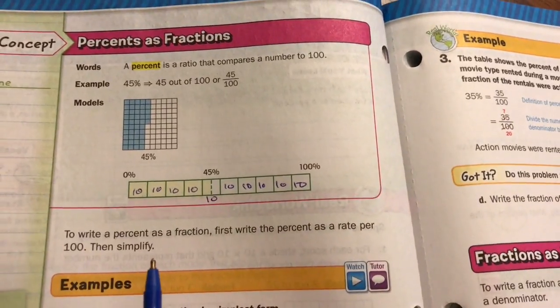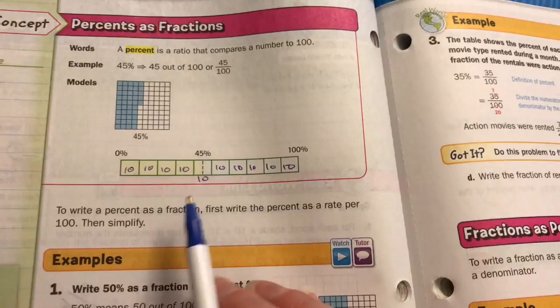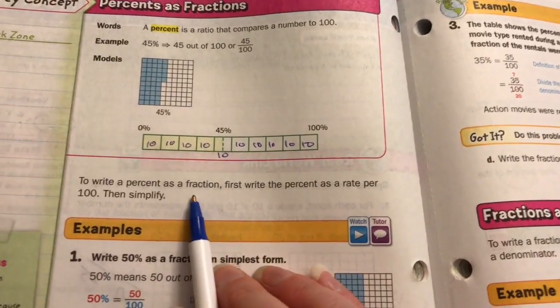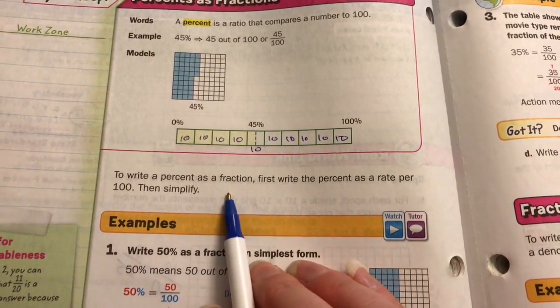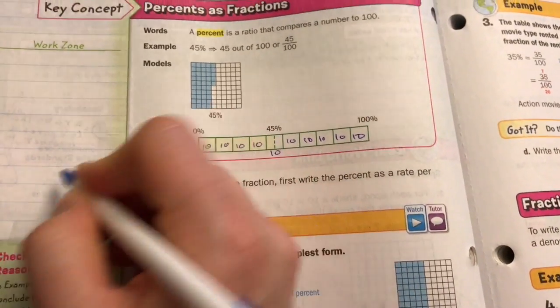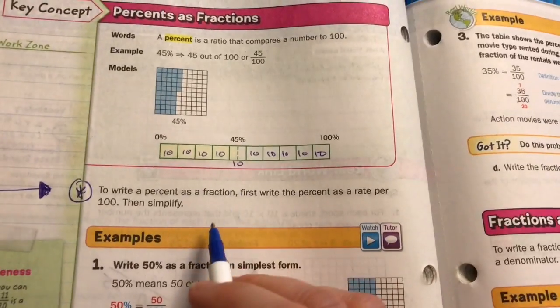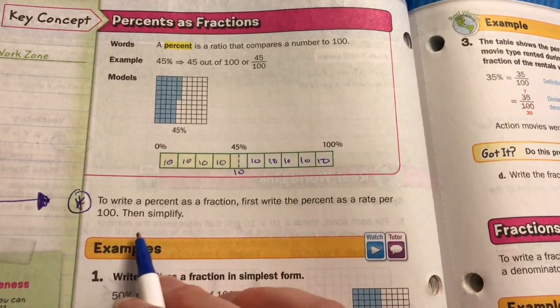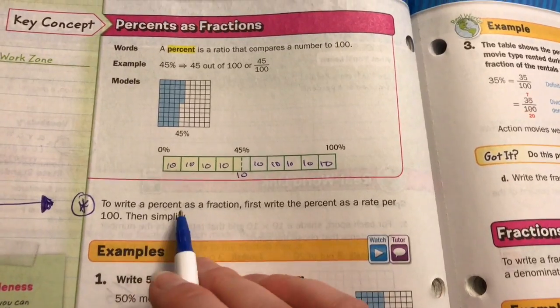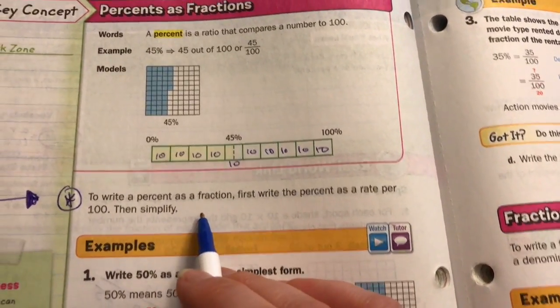45 is shaded in. 45%. Now, this right here is key. This is what you're going to have to be able to know by the end to write in your reflection. I'm going to put a huge star and an arrow towards this. This is how you write a percent as a fraction. So this is how to write a percent as a fraction.